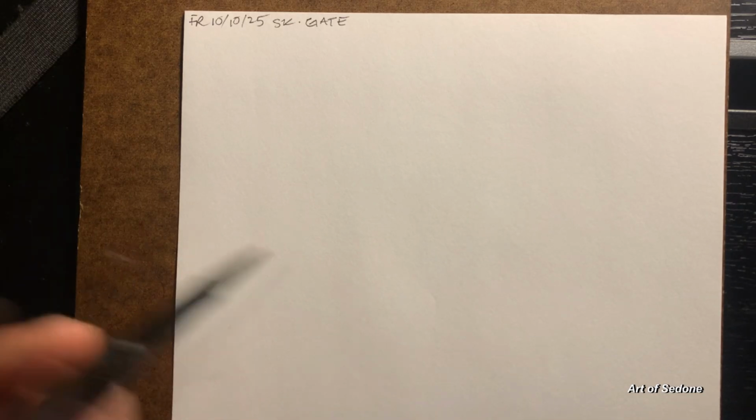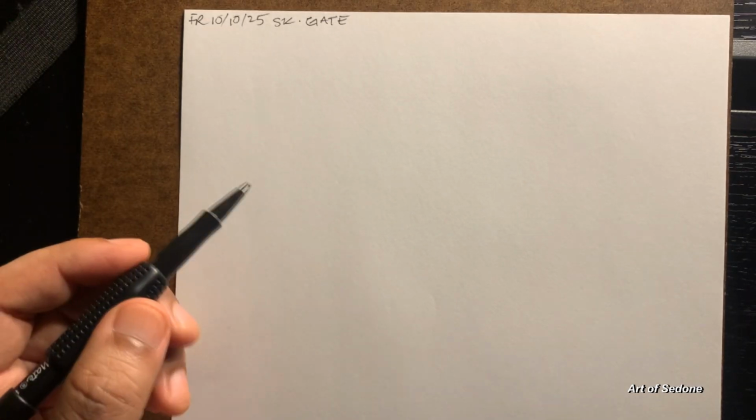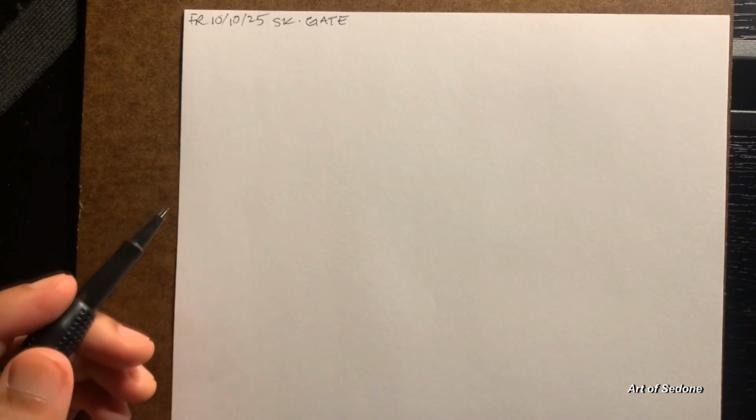I'll start a 10-minute timer. So yeah, I just found a picture of a medieval gate if you want to follow along, or just get some ideas, or just watch me sketch something. You can find a picture reference, for example, and copy it, and that's fine.